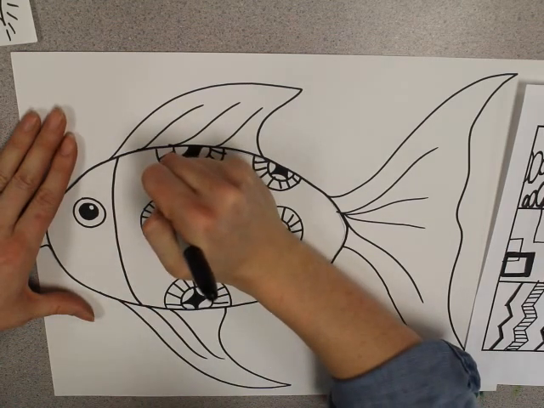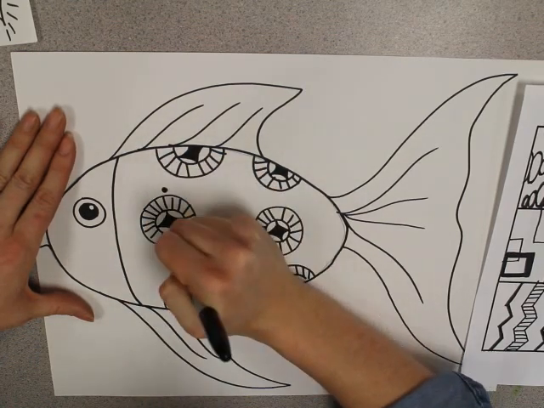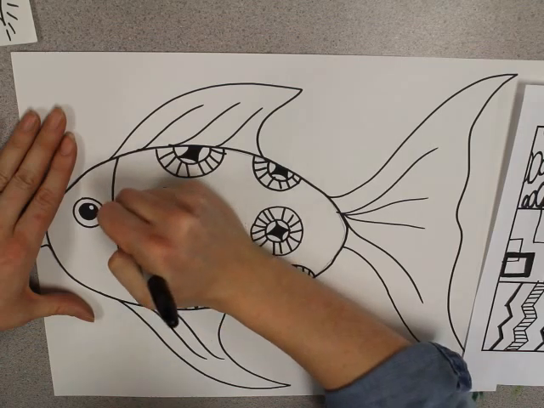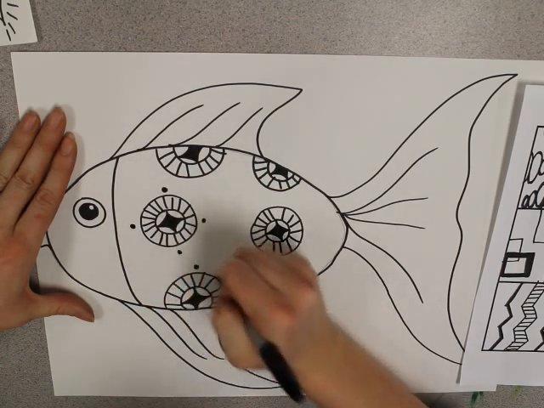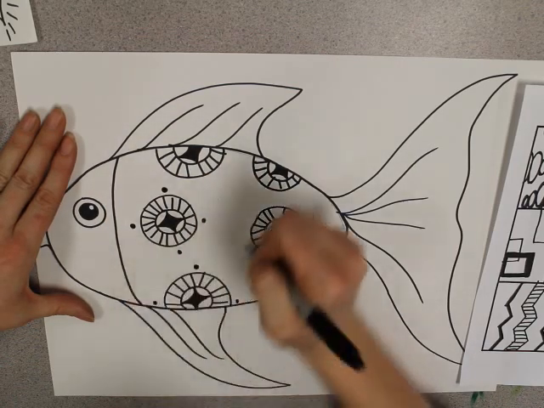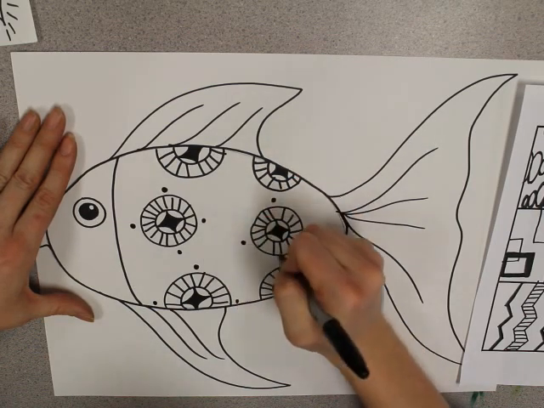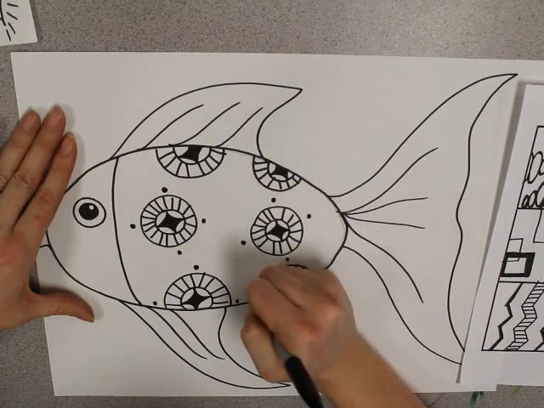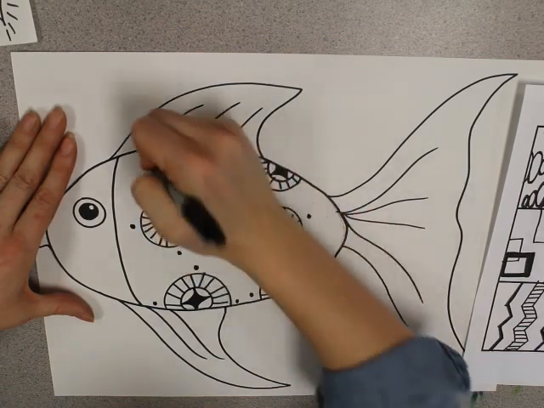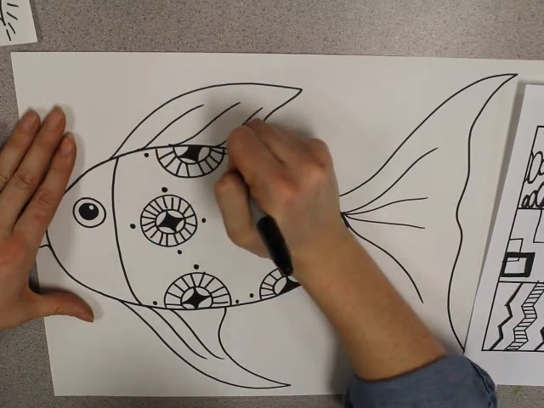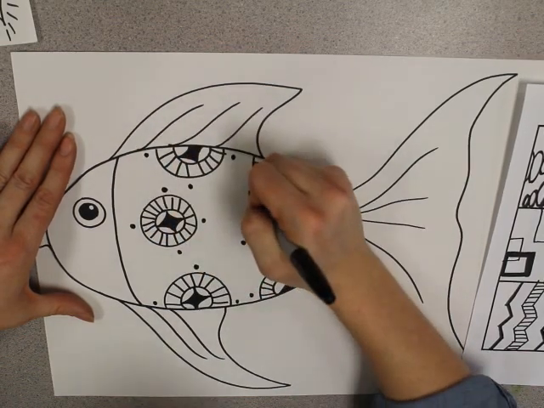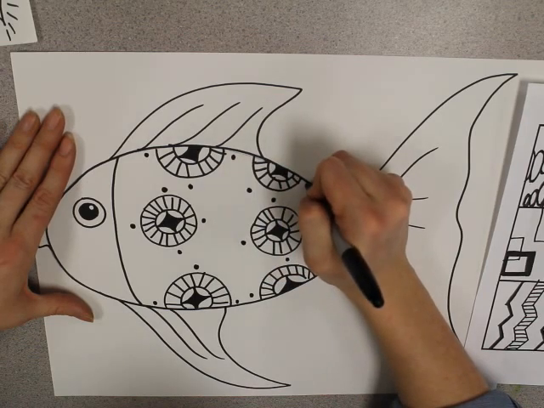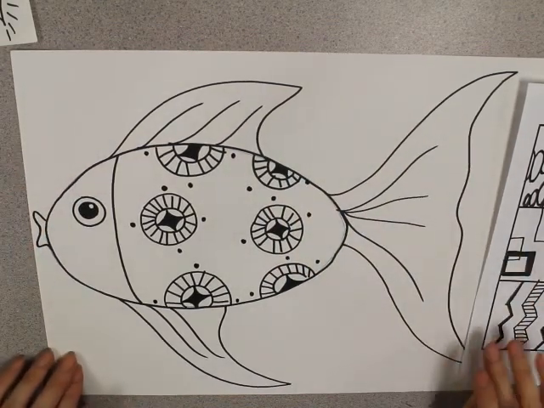I know, little polka dots around each large circle, just to finish it off a little bit. Now I have more black on my paper. I've created more contrast and made this fish's body quite interesting.